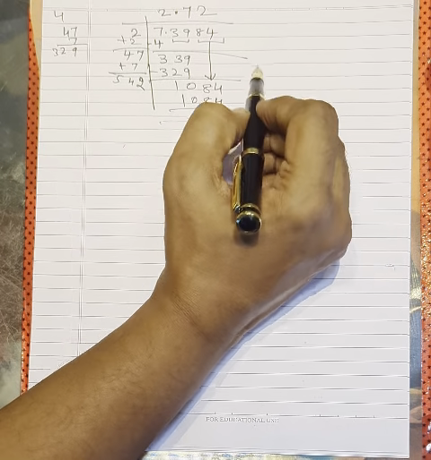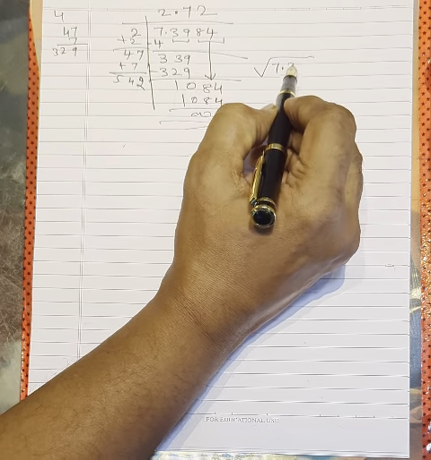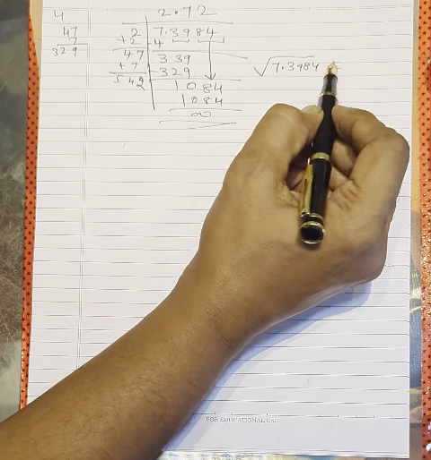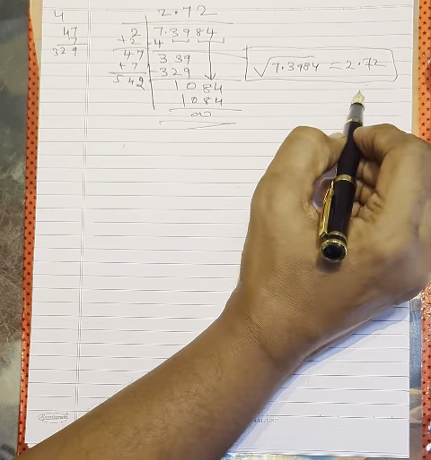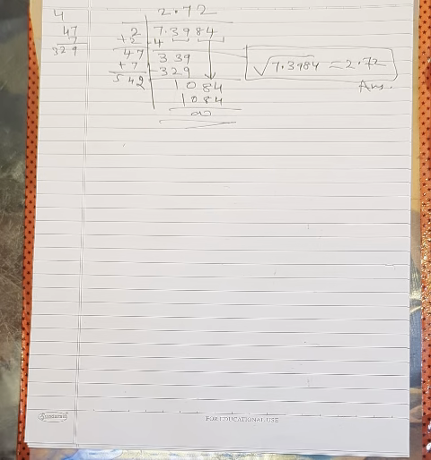So score एकदम easy, एकदम easy. 7.3984 square root is 2.72 is the answer. Got it? Now we will do some sums.